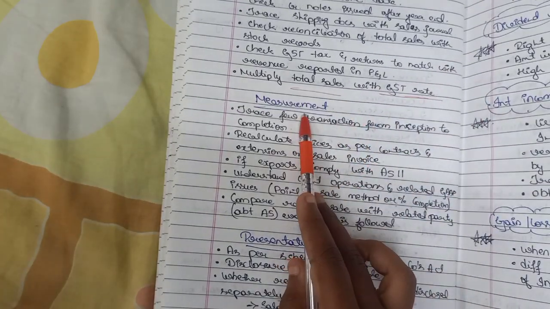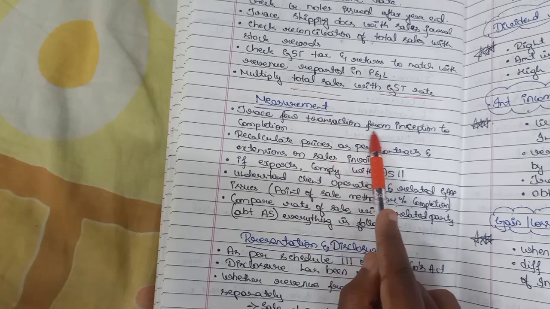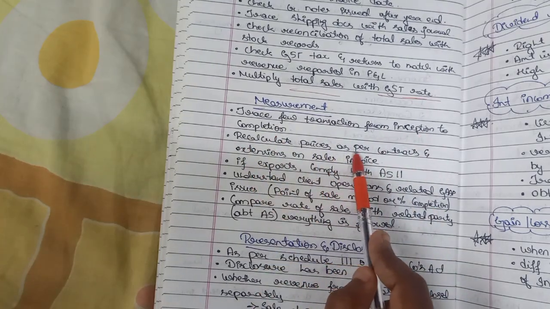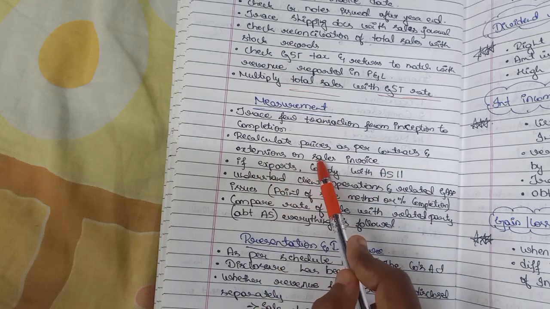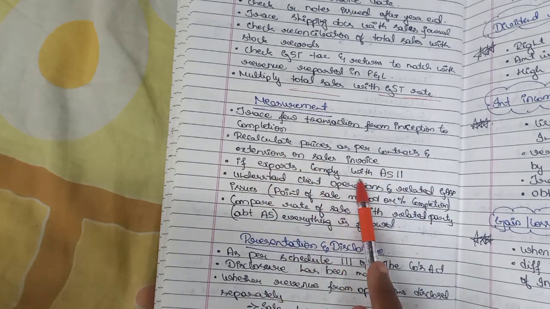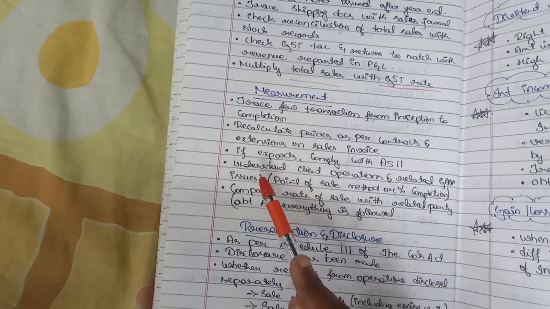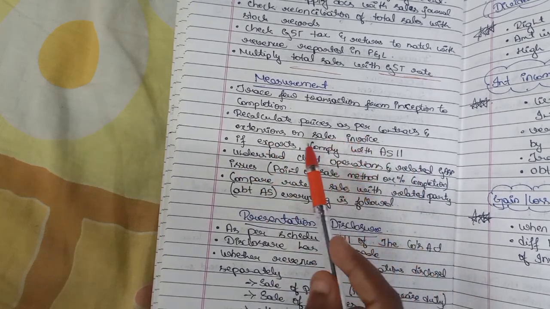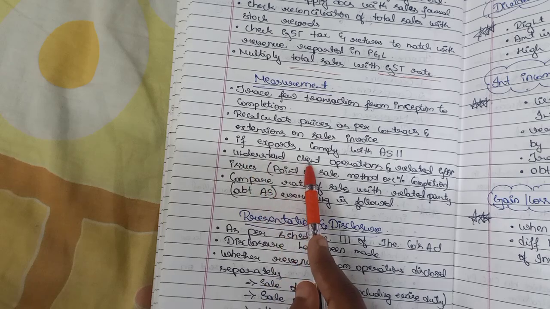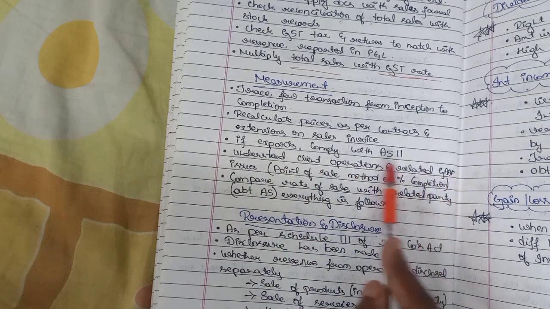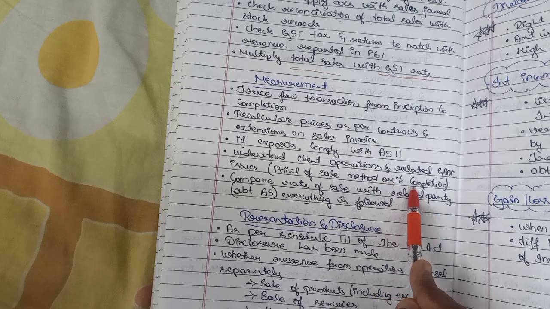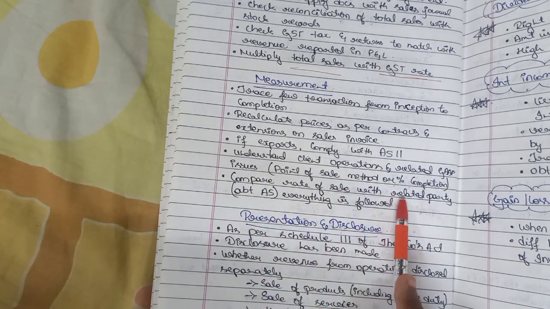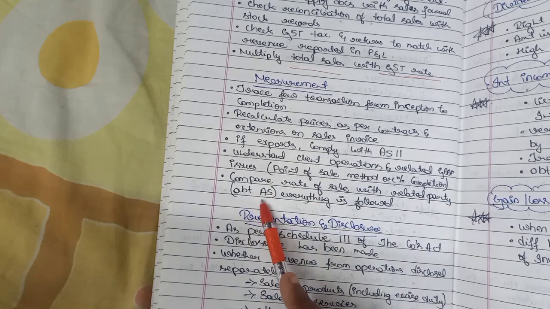Then coming to the next assertion, that is measurement. Trace a few transactions from inception to completion. Recalculate prices as per contracts and extensions on sales invoice. Check if exports comply with AS 11, that is foreign exchange, right? Export means sending goods to another country. Understand client operations and related GAAP issues, point of sale method or percentage of completion method. Compare rate of sale with related parties.